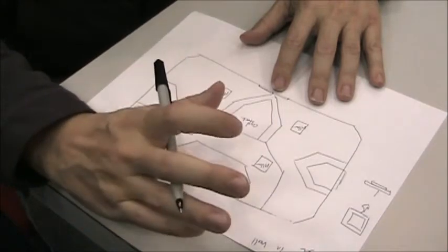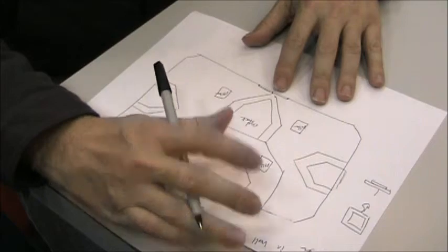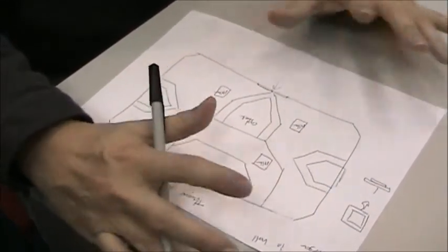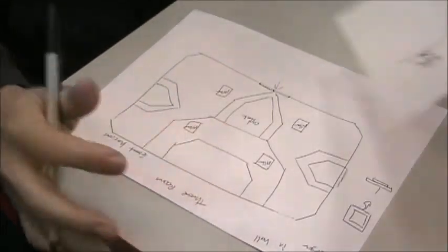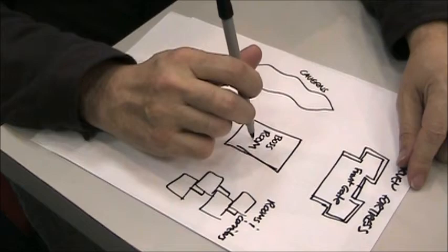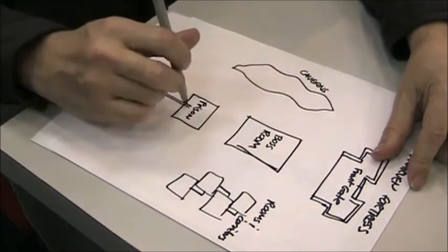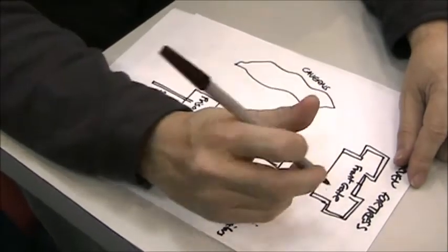So what you want to do is get a rough idea of what you want to do, like I did with the first paper. I knew I wanted two separate ways. I knew there was going to be a boss room with the final fight. I had a prison and a front gate, which they could go through either way. The front gate was much harder.